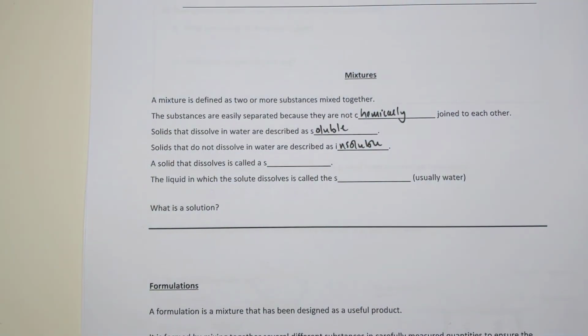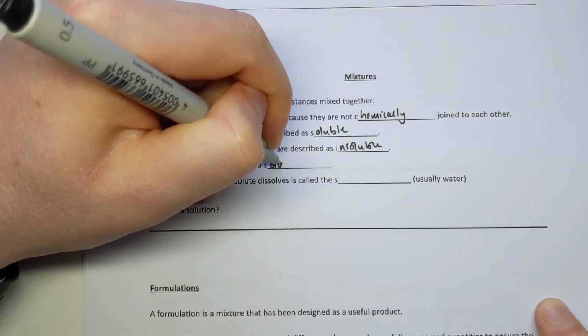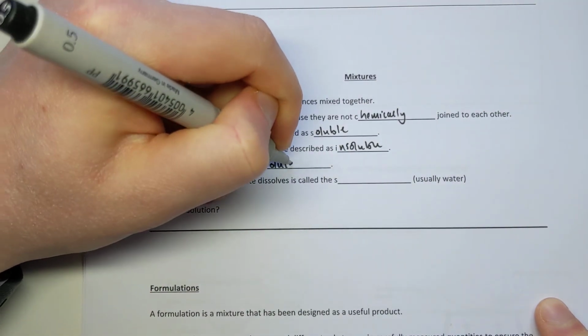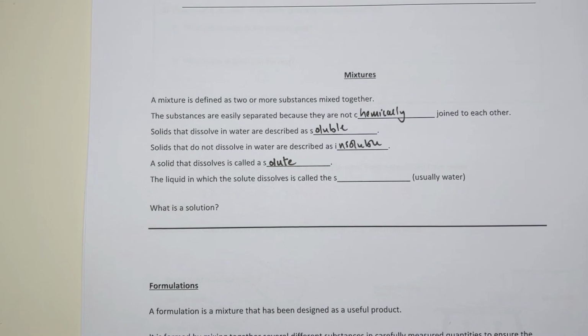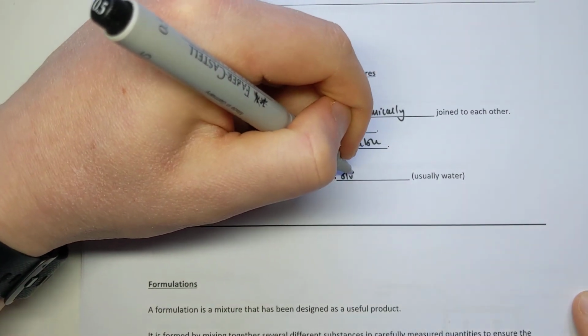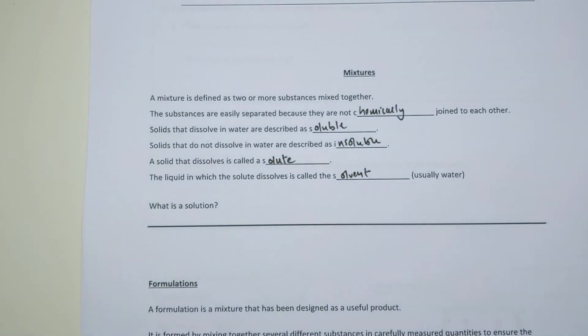A solid that dissolves, you might be less familiar with this word, is known as a solute. So if I take salt and dissolve it in water, I'm describing the salt as being the solute. The liquid in which the solute dissolves is called the solvent. So in that same example, if I dissolve some salt in water, I'm describing the water as being the solvent. It dissolves the salt in it.